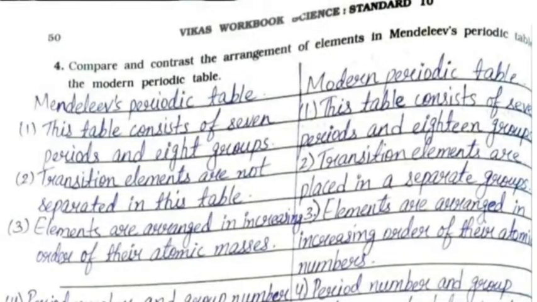Fourth question: compare and contrast the arrangement of elements in Mendeleev's periodic table with the modern periodic table. Mendeleev's periodic table consists of 7 periods and 8 groups, and the modern periodic table consists of 7 periods and 18 groups. Transition elements are not separated in Mendeleev's periodic table, and transition elements are placed in separate groups in the modern periodic table. Elements are arranged in increasing order of their atomic masses in Mendeleev's periodic table. Elements are arranged in increasing order of their atomic numbers in the modern periodic table.